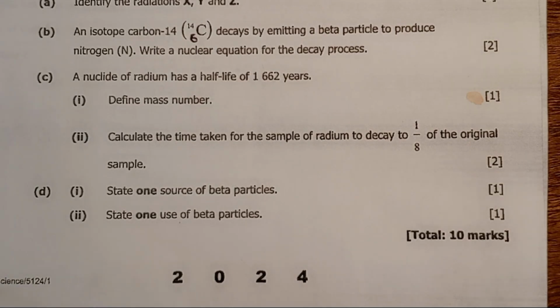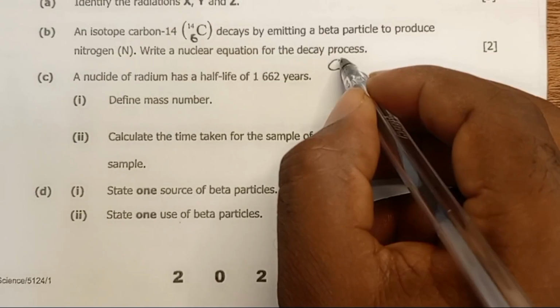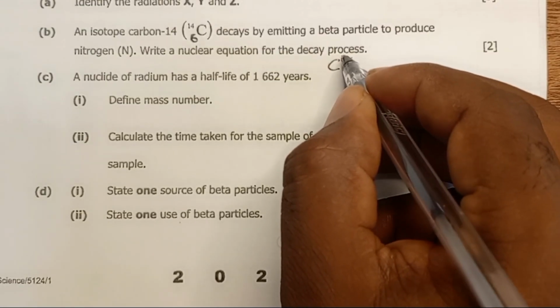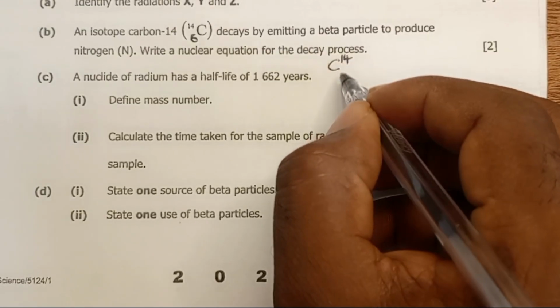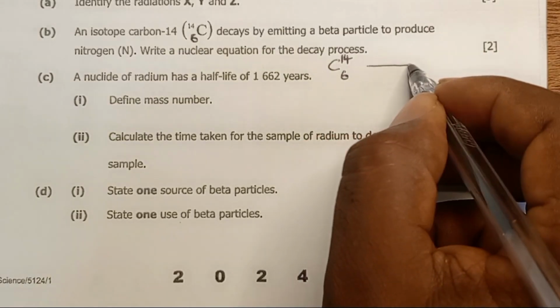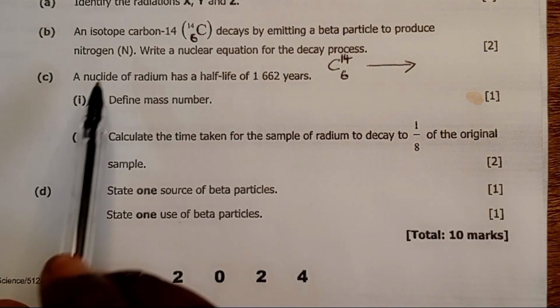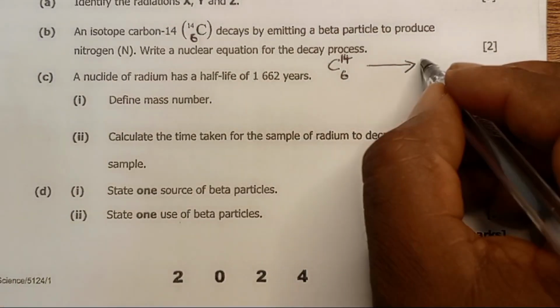So there we have the parent isotope, it is carbon, which is carbon-14. So when it emits a beta particle, it is going to produce nitrogen.